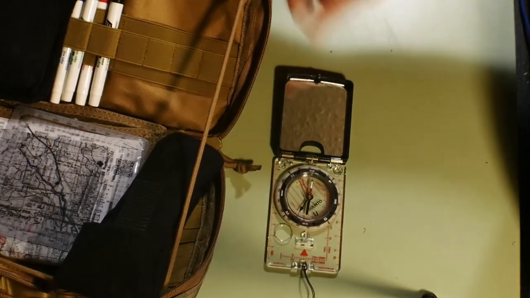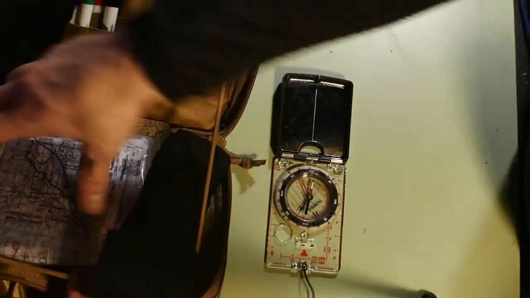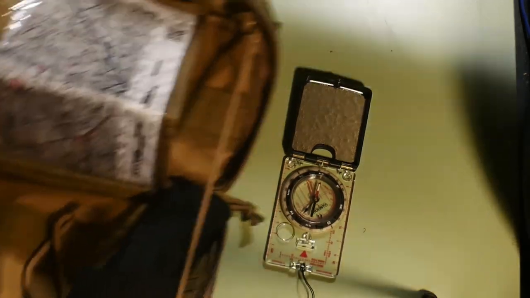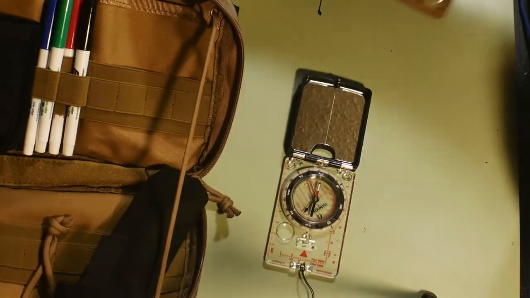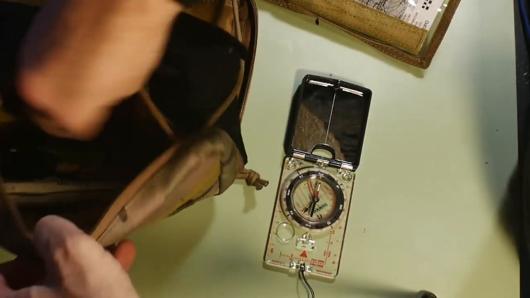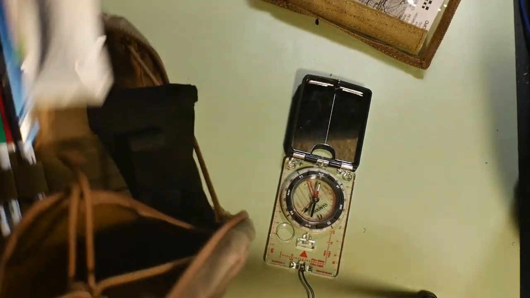Get a good compass. This is probably the best one. Watch Dave Canterbury's series on compass work. This has a declination or an angle indicator and a magnifying glass, so you can actually measure distances with that.